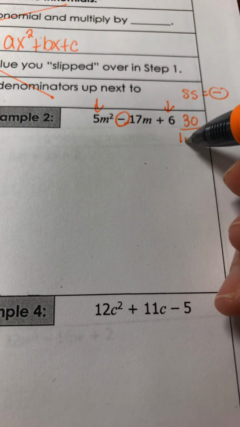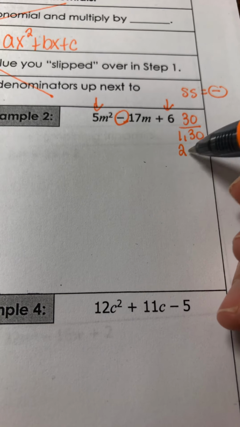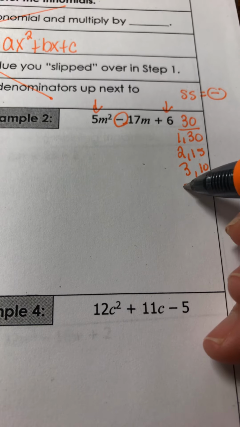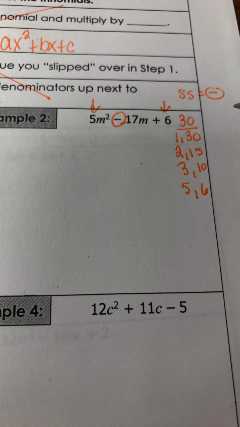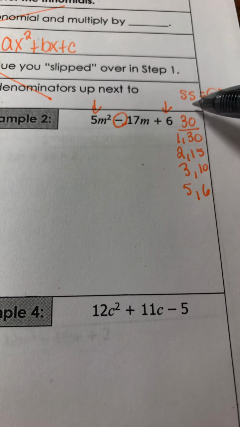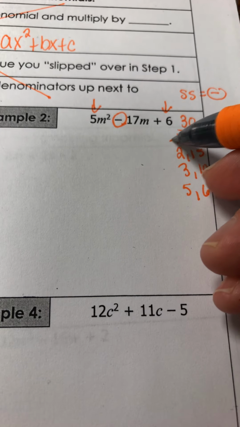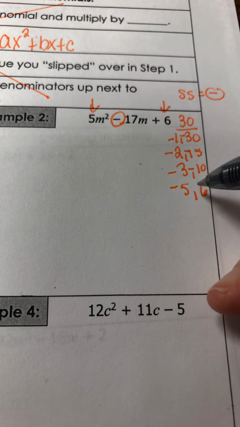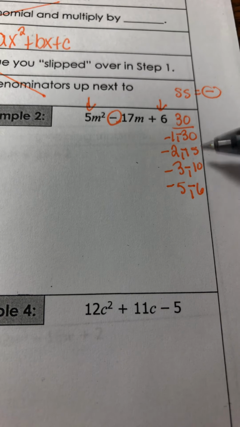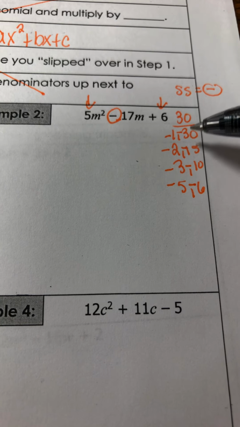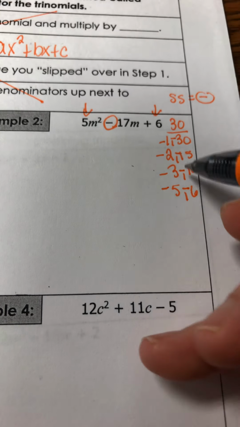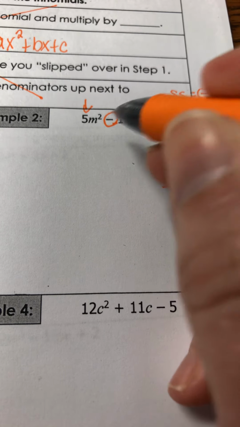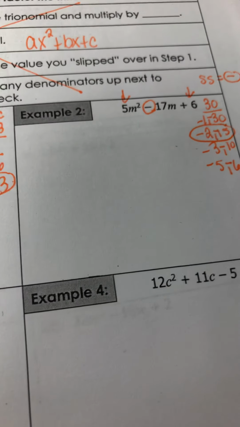So let's list the factors of 30. 1 times 30, 2 times 15, 3 times 10, and 5 times 6. Now again, I need same signs, both signs negative. Now all 4 sets of factors will multiply to give me positive 30, but only negative 2 and negative 15 will add together to give me my middle number of negative 17.